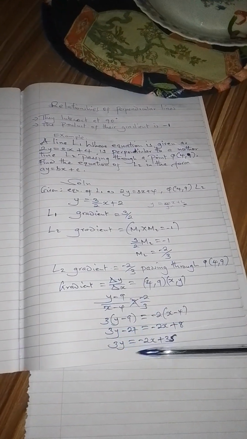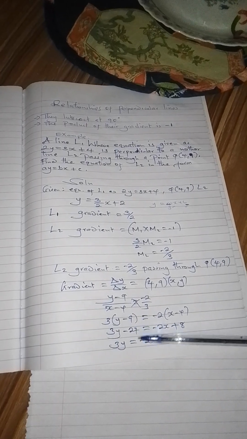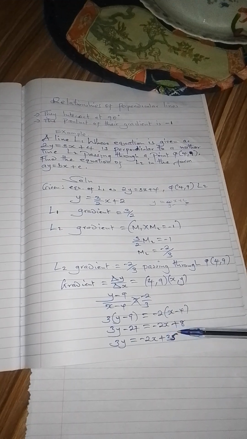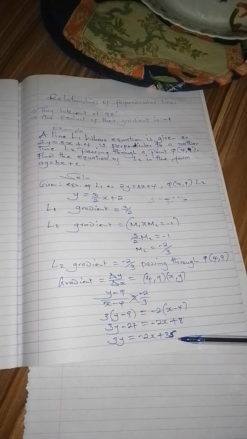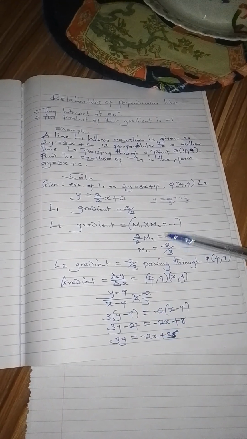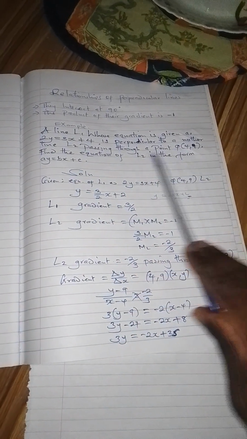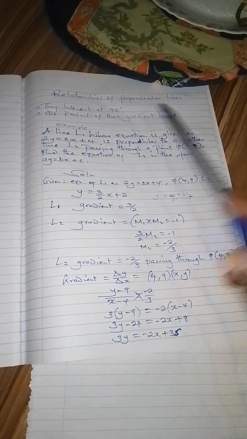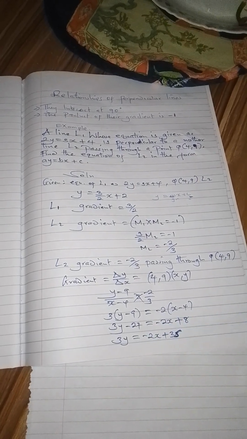You remember what you are doing. You add 27 on this side so that we eliminate the 27 on this side and bring it on this side. So we are going to add it on this side. When you add, you have 35. So this equation is 3y is equal to -2x plus 35. Remember, we have written it in this manner because the instruction said find the equation of L2 in the form ay is equal to bx plus c. Therefore, our a is 3, our b is -2, and our c is 35.